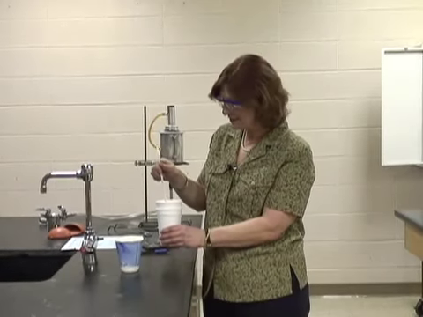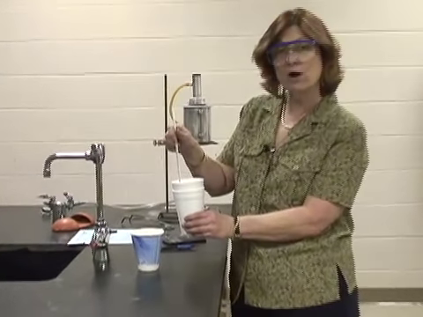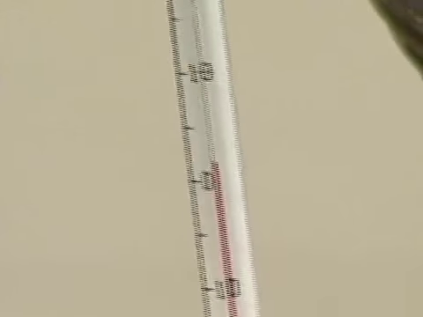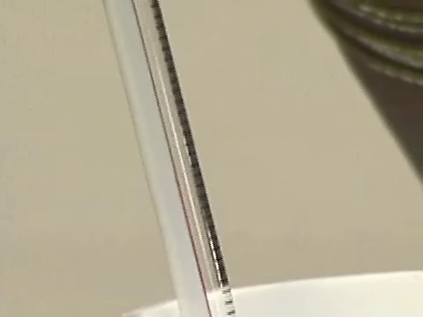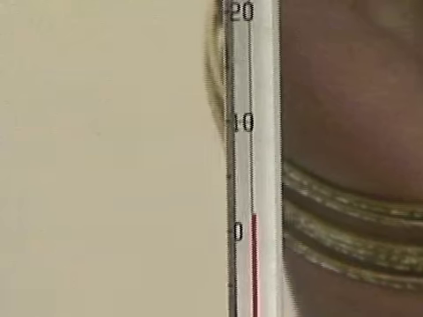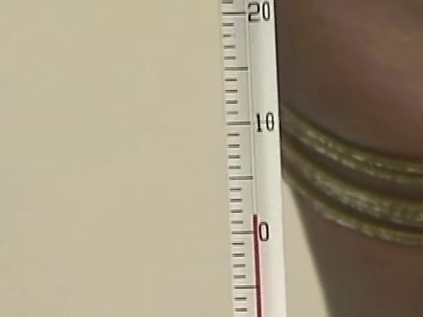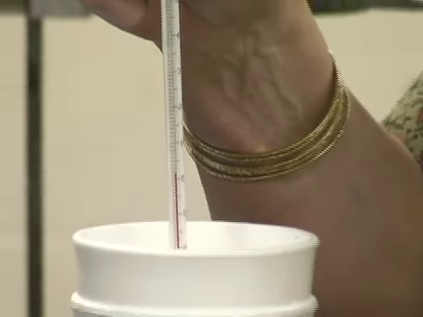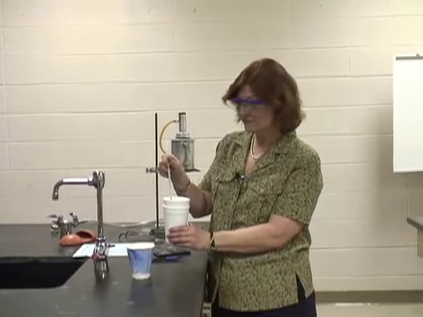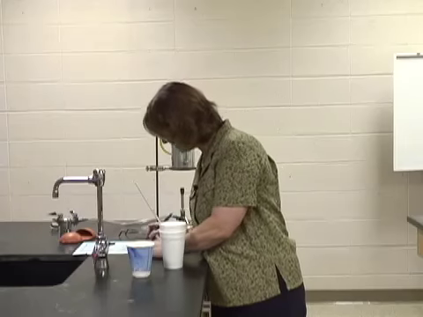Now all the ice has melted and I can get my final temperature of the water. And I see the final temperature of the water to be 1.9 degrees. 1.9 degrees is my final temperature. And that's the data that I needed for this portion of the lab. 1.9 degrees was my final temperature of the system.